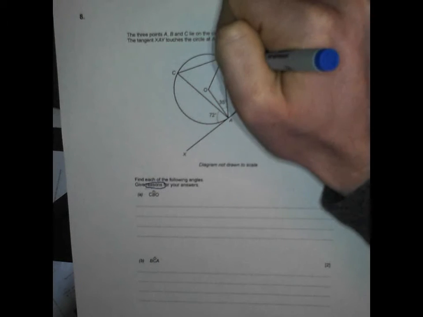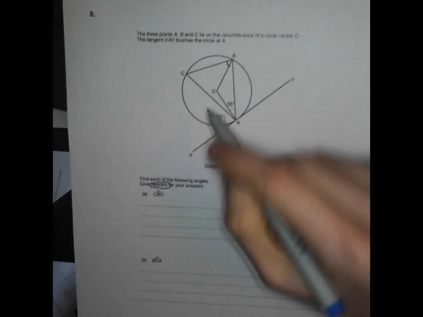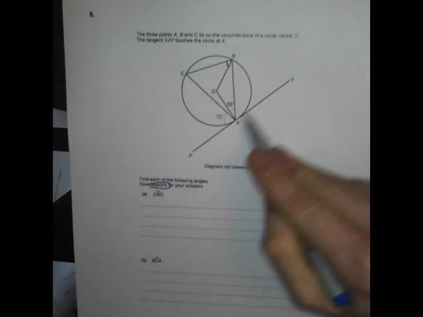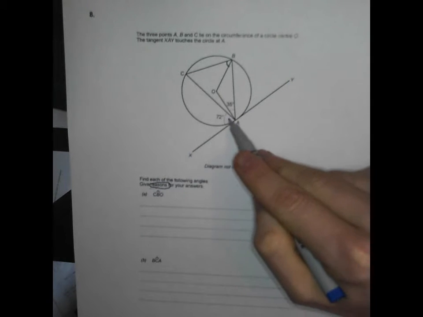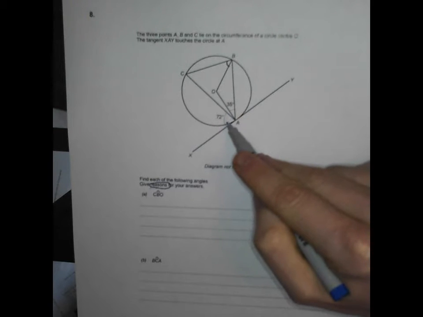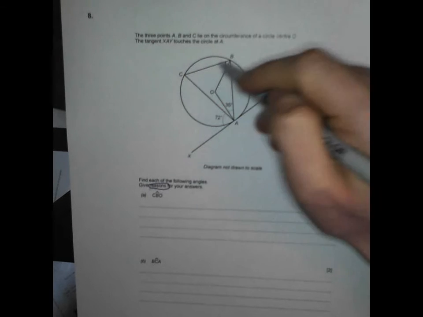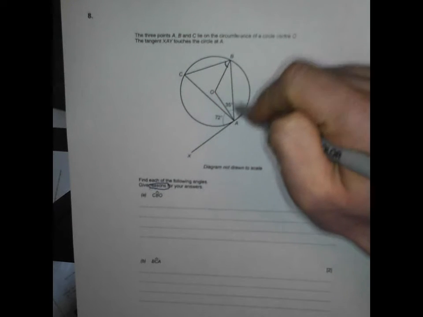So C to B to O is that angle there. Now he's pretty tricky to get and you can't get him in one step unfortunately, but you can get him as long as you know the hardest of the circle theorems, the alternate segment theorem. And that says if you've got a tangent like we have here, meeting a chord like we have there with A to C, then the angle that the tangent and the chord makes is the same as the angle in the alternate segment. In this case, angle ABC.